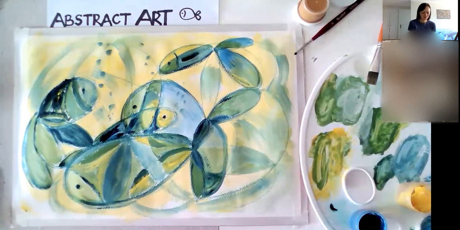Girls, how is your fish doing? Looking good? Yay. More or less, more or less? Yeah? Oh.